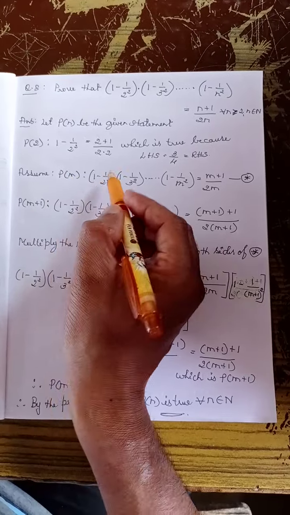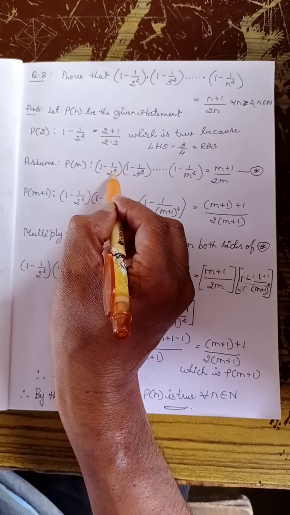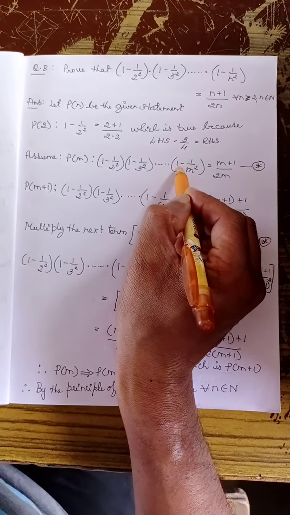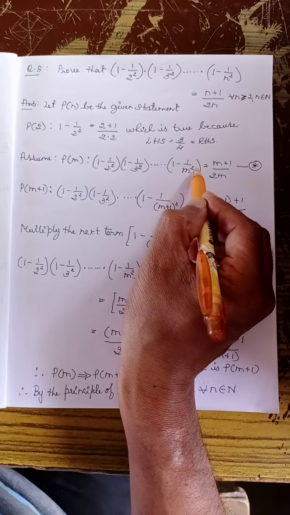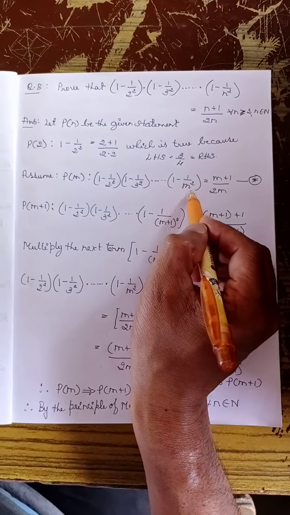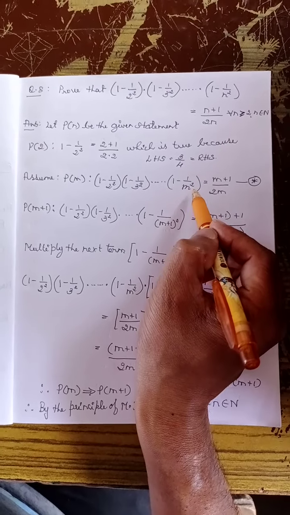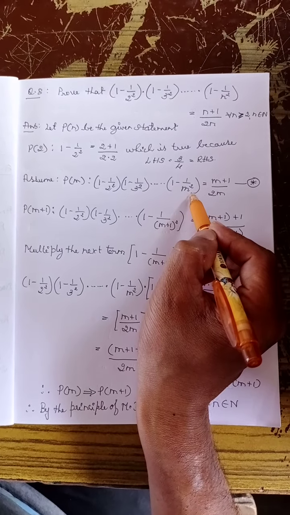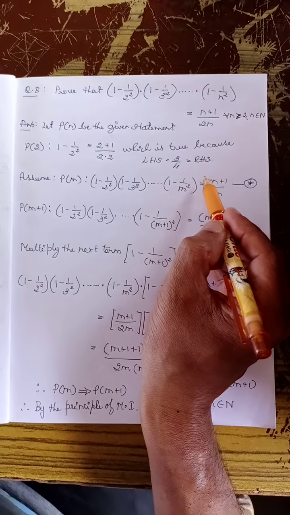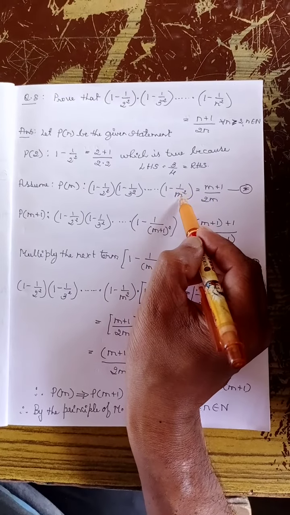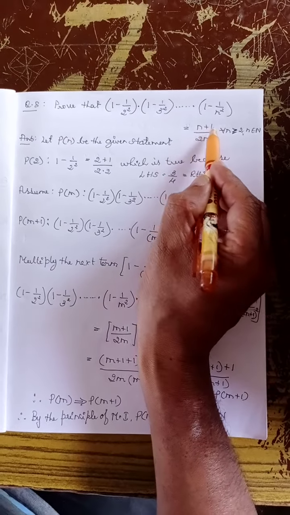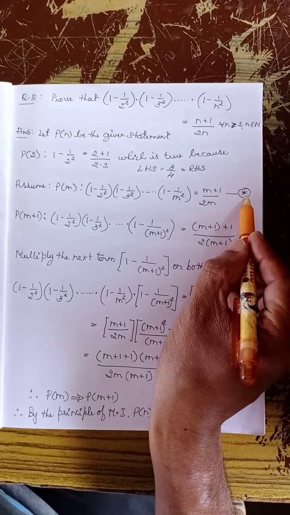Now assume p of m, that is (1 minus 1 by 2 square) into (1 minus 1 by 3 square) etc. (1 minus 1 by m square). In the place of n it is m, because we already have a practice of replacing n as m, and also by considering the m plus 1th term and adding the next terms. The same thing repeats in all the problems of this principle of mathematical induction. That is 1 minus 1 by m square is equal to (m plus 1) by 2m. Take it as a star.